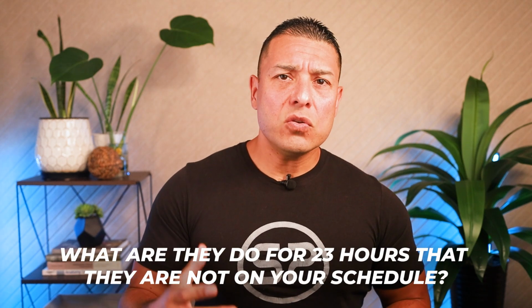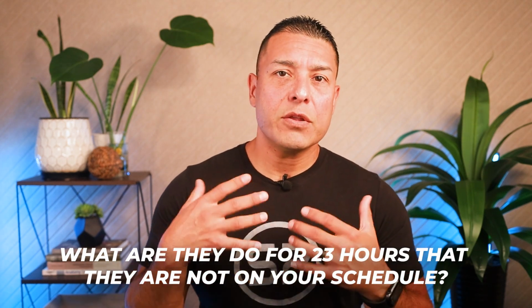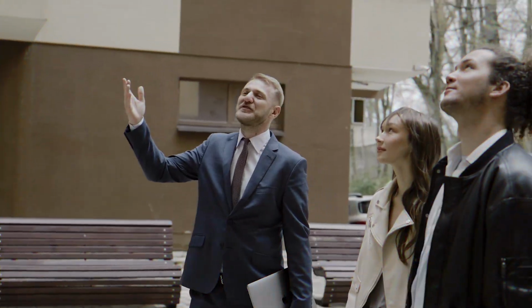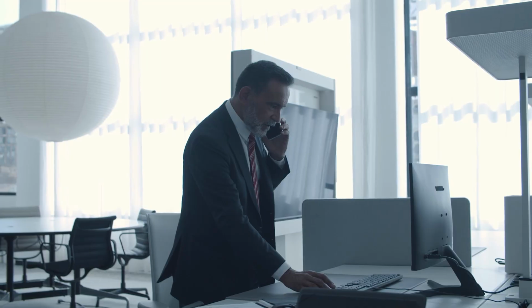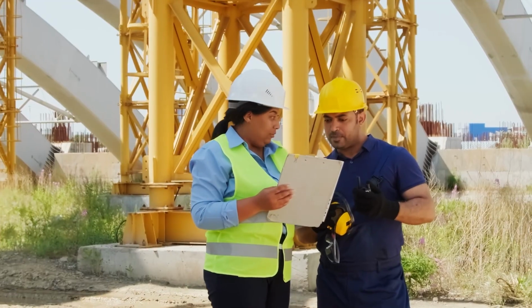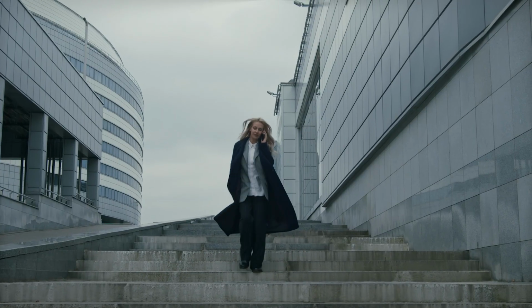Meaning, what do they do for the 23 hours that they're not on your schedule? What are they doing for 8 hours of work? Are they sitting? Are they standing? Look at the total stressors. Do they work a construction job? Are they standing all day? Are they going up and down stairs? Those are the total aggravators at work.